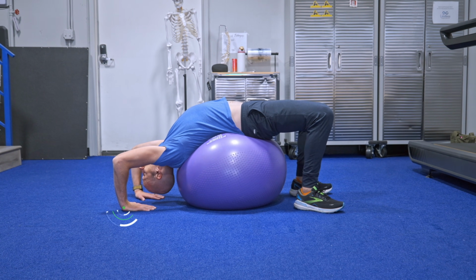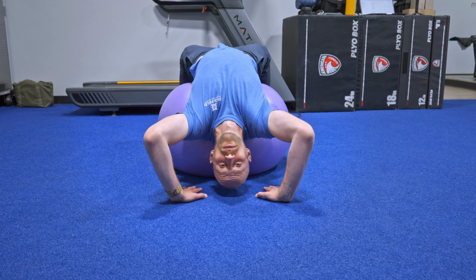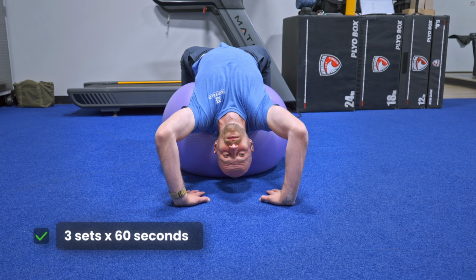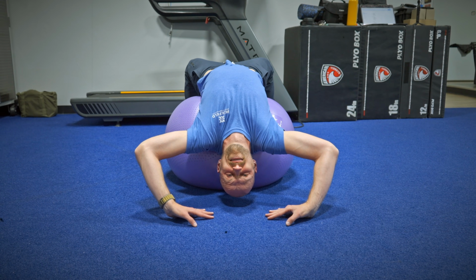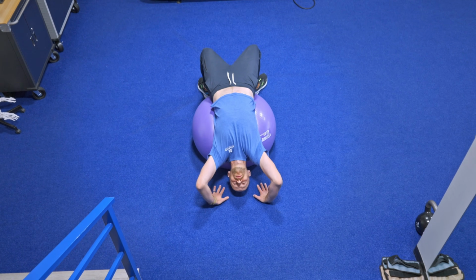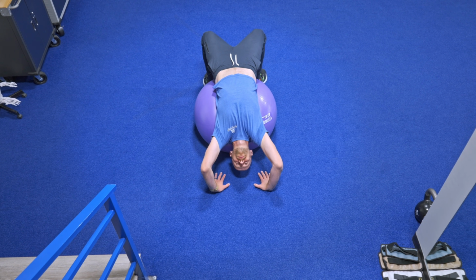You're gonna get a little bit of pressure through the base of the wrist and the feet. Maintain this pressure and slowly breathe like we did for the other exercises for 3 sets of 60 seconds. Just make sure your elbows don't flare out excessively when you're in this position. If that's you, you might consider bringing your arms in a little closer, or you could even use push-up handles to create the same pressure.